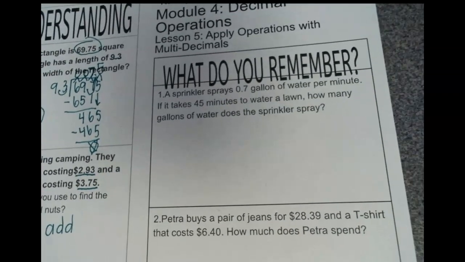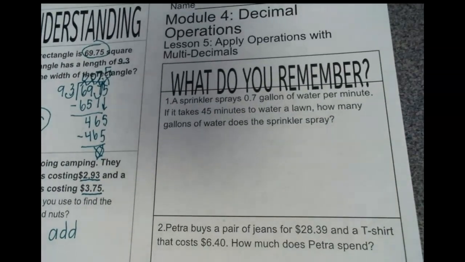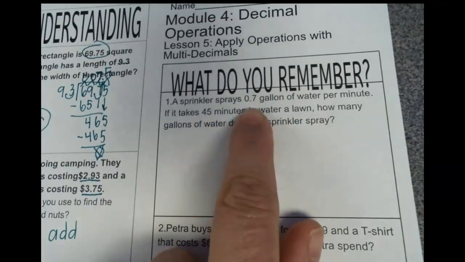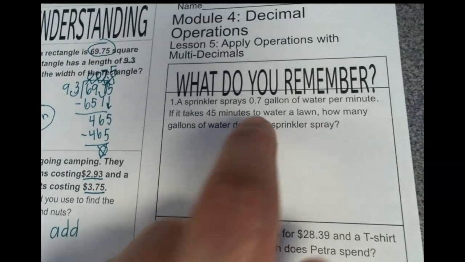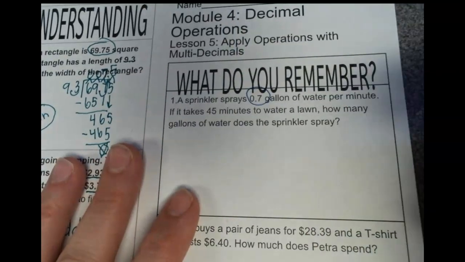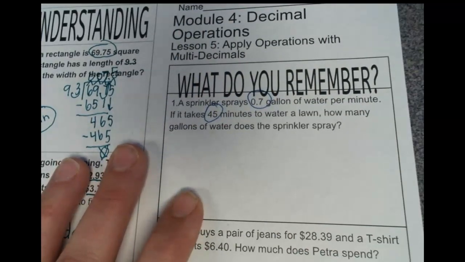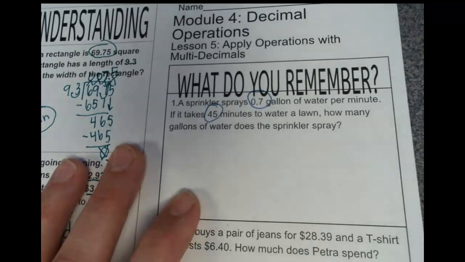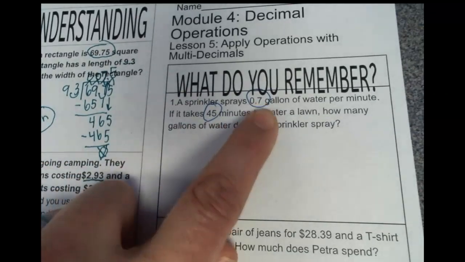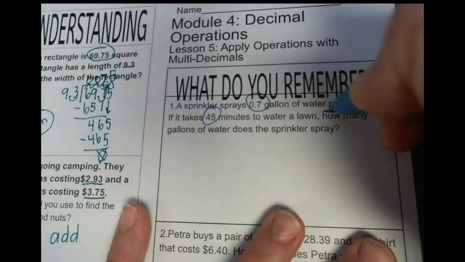And our last side, what do you remember? A sprinkler sprays 0.7 gallons of water per minute. So that's one number we need. If it takes 45 minutes to water a lawn, how many gallons of water does the sprinkler spray? So we need to figure out what operation we are doing here. And so 45 minutes and this per minute. So we're going to be multiplying them.